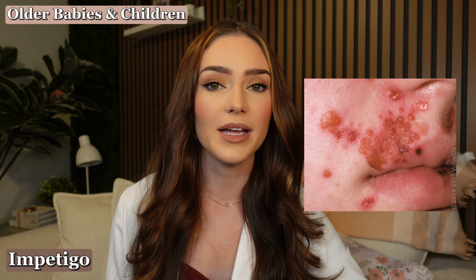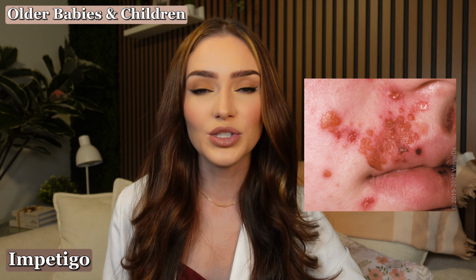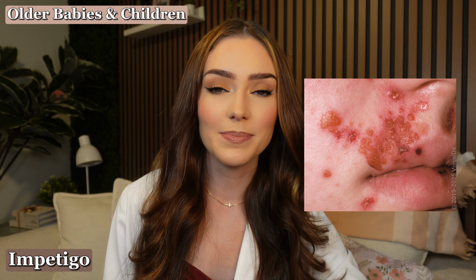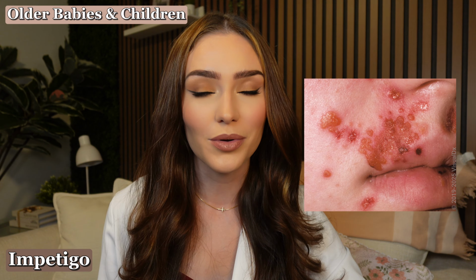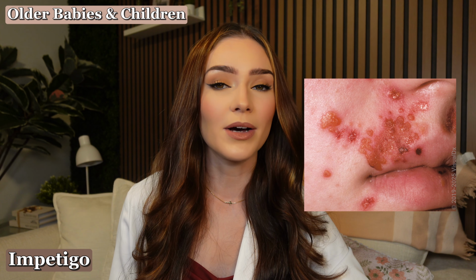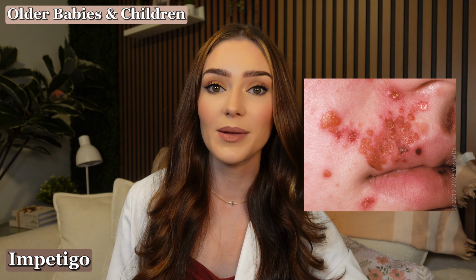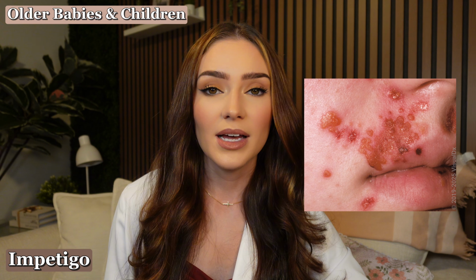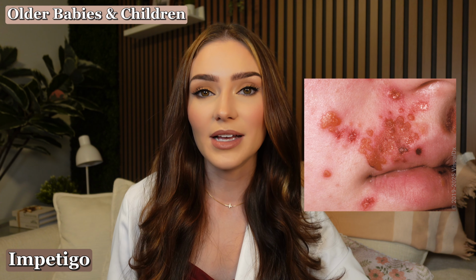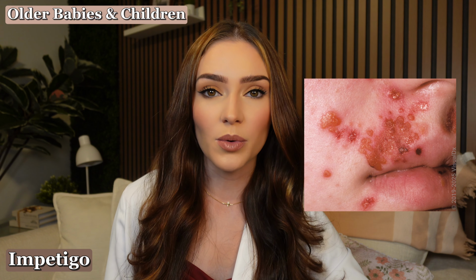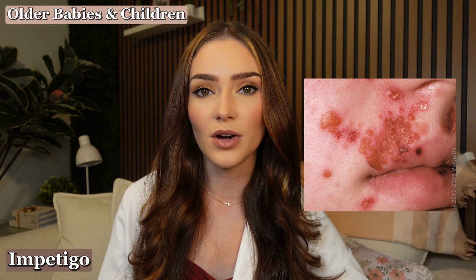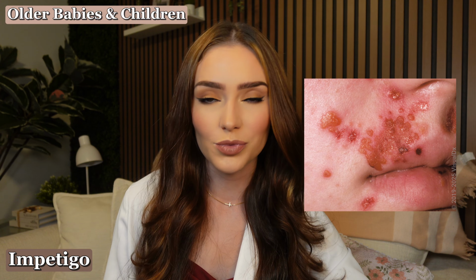The next skin condition is a highly contagious superficial bacterial infection known as impetigo. Impetigo is caused by either group A streptococcus or Staphylococcus aureus bacteria, or a combination of both. And it occurs in about 12% of children and 5% of adults, so it's slightly more common in children. Now, about 1 to 10% of cases are caused by MRSA, so a culture and sensitivity should be done on those who have this condition to rule that out.